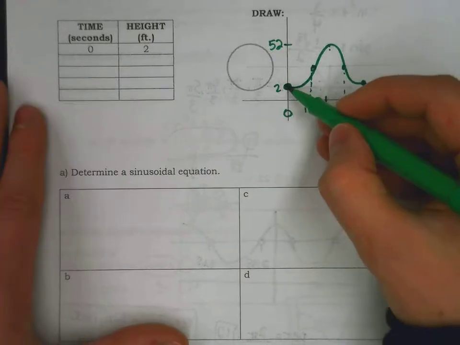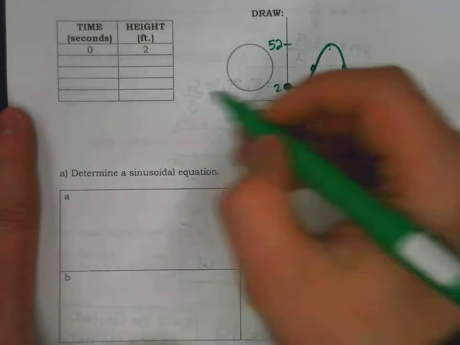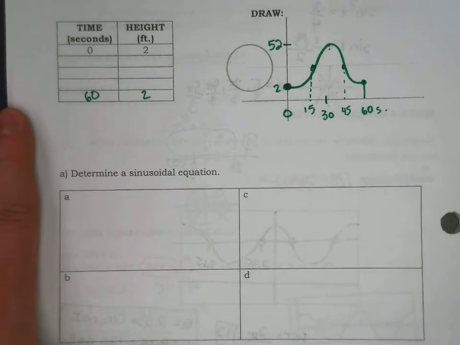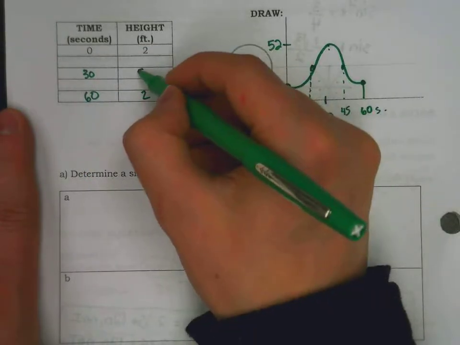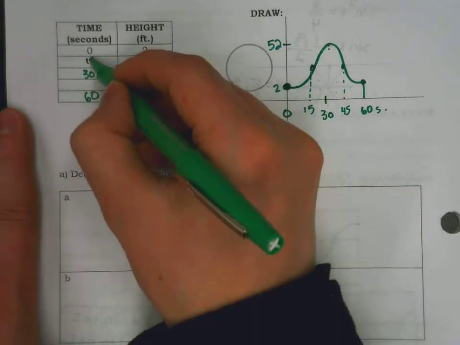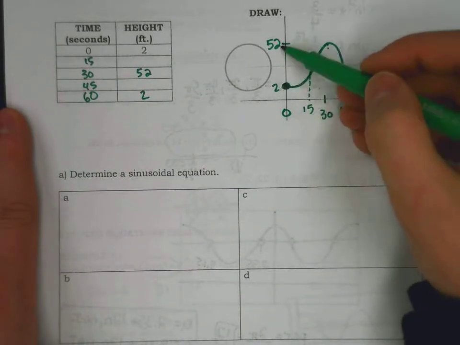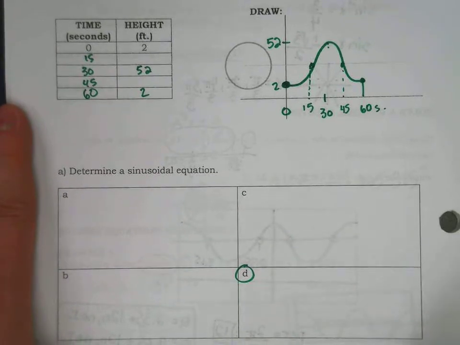At a time of 0 seconds, we're told to be getting on at the height of 2. At a time of 60 seconds, we made a full revolution and we're back to a height of 2. Halfway around, we were at our maximum height of 52. Quarter-way and 3/4-way points, our height was somewhere in the middle. Well, what's in the middle of 52 and 2? That's thinking about the midline, the d value.